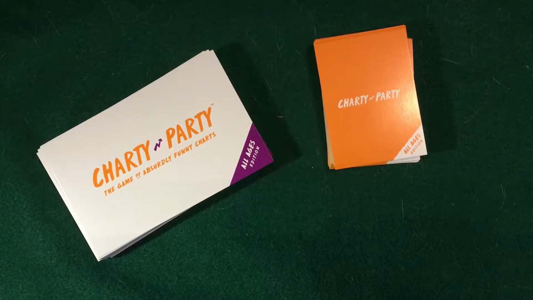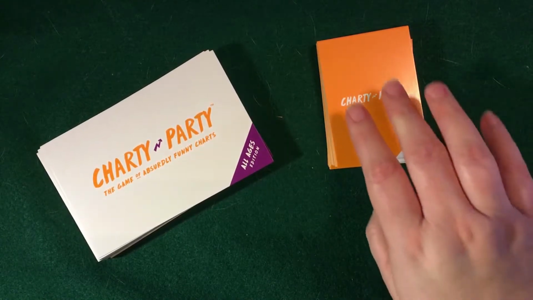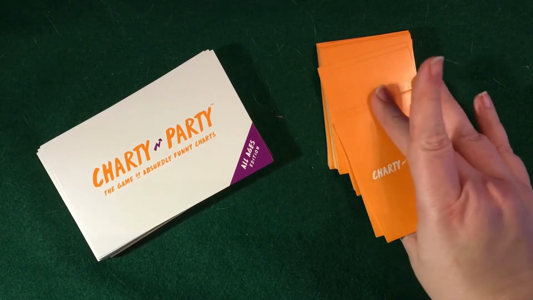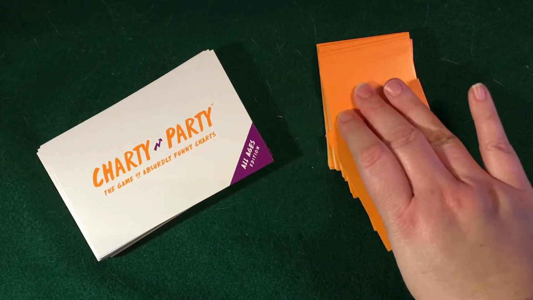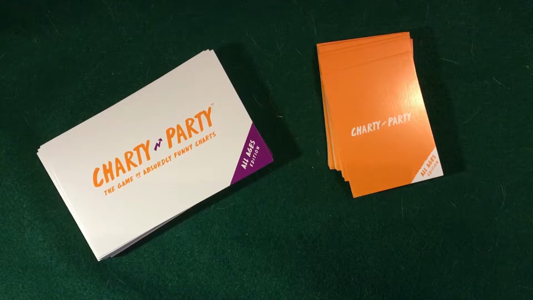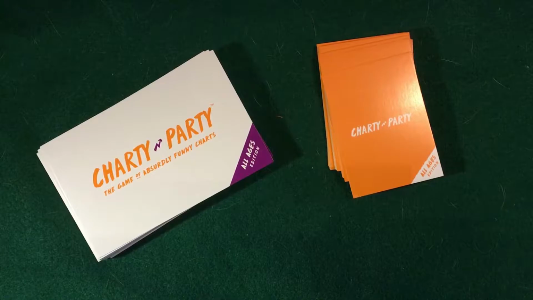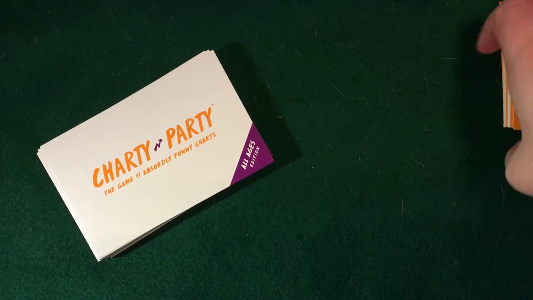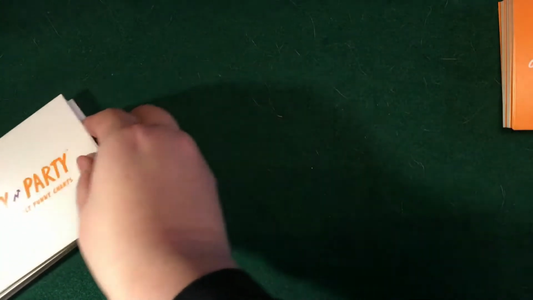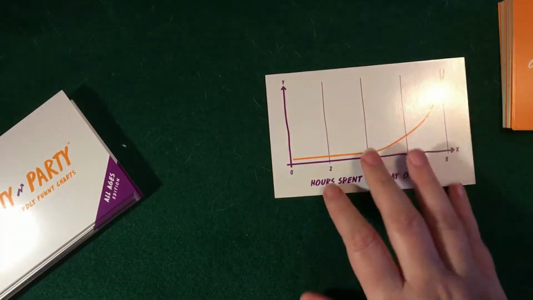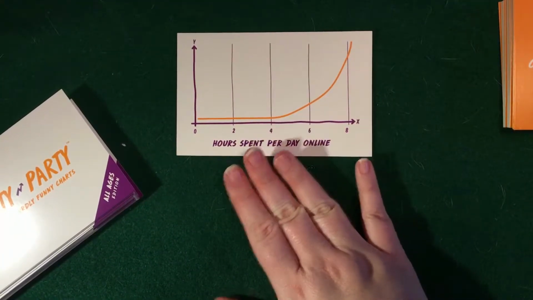All right, everybody, let's go ahead and take a look at how this game works. So it is super easy to learn. What happens is everybody takes 7 of these cards and holds them in their hand. Then whoever is the judge for the particular round flips over one of the white cards and then interprets it for the players.